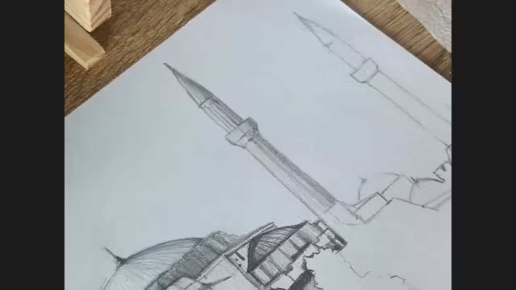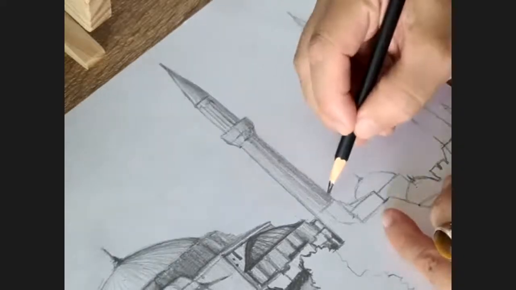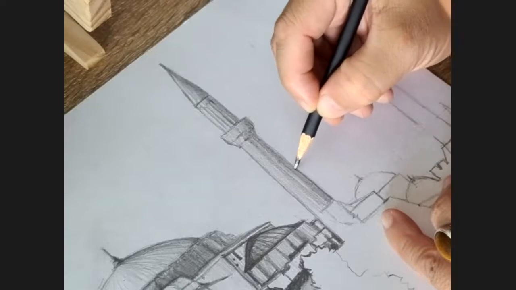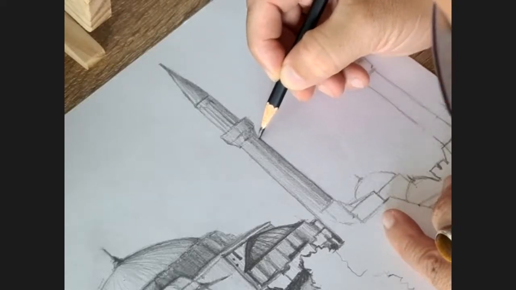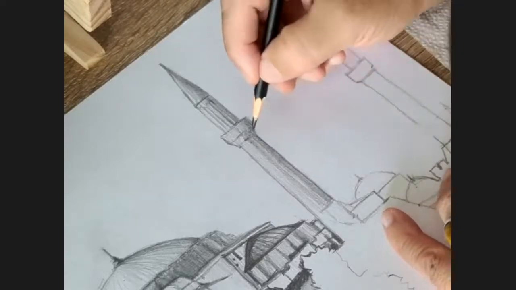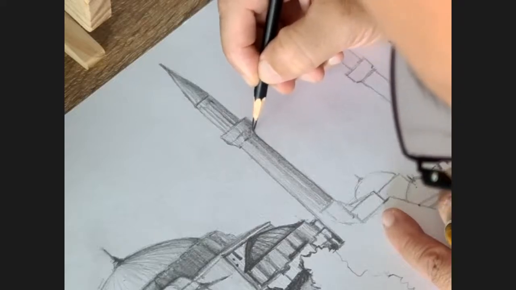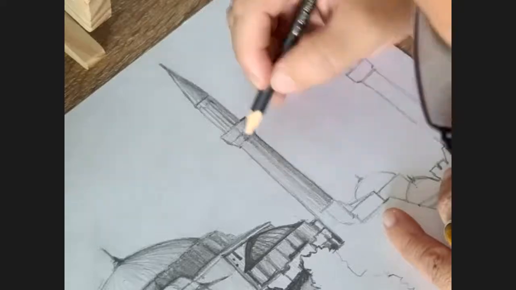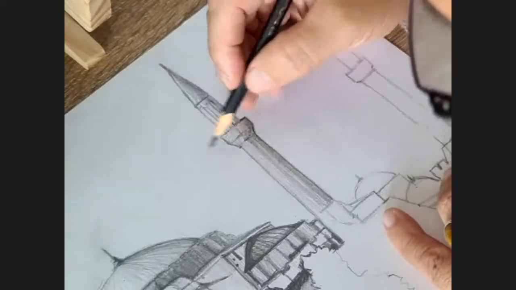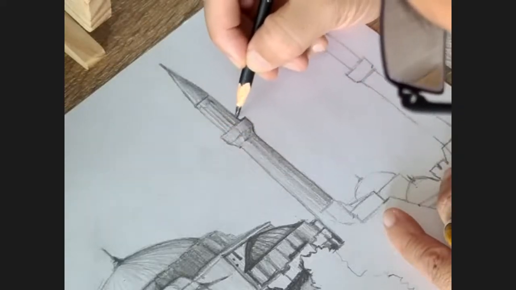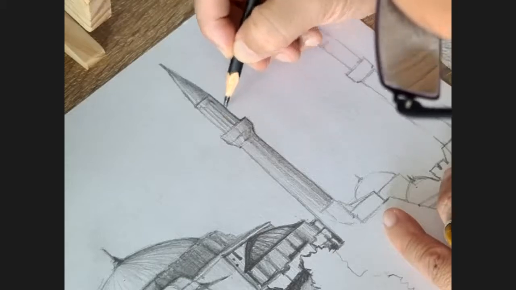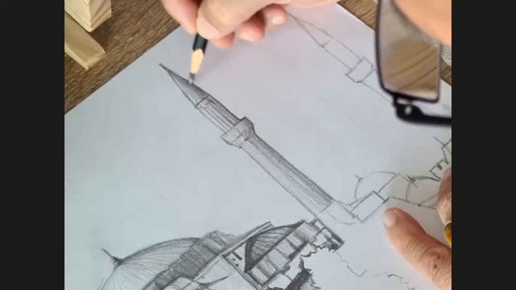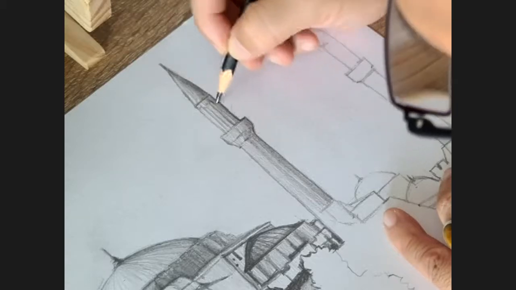Okay. Very simple one. You can refine the line a bit here, so at least we can define the shape of the minaret. This part you can leave lighter because it's facing the light. But for this part you can press your pencil a bit to make it darker to define the form of the minaret.